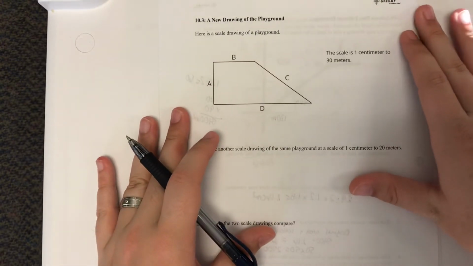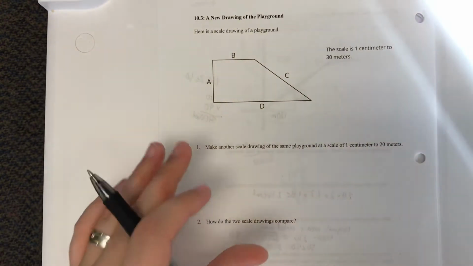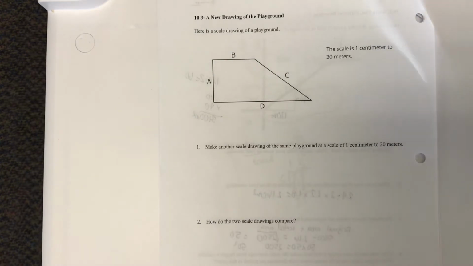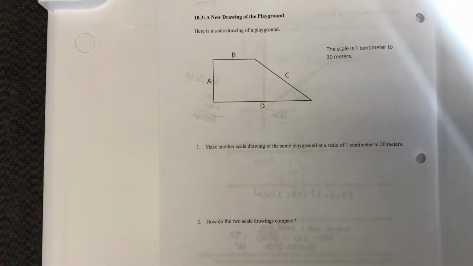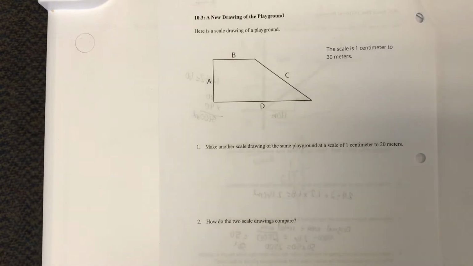So here's a scale drawing of a playground. It says the scale is 1 centimeter to 30 meters. And so we're going to have to make a scale drawing here. So it says 1 centimeter to 30 meters. That's what this is. And it says make another scale drawing of the same playground at a scale of 1 centimeter to 20 meters.